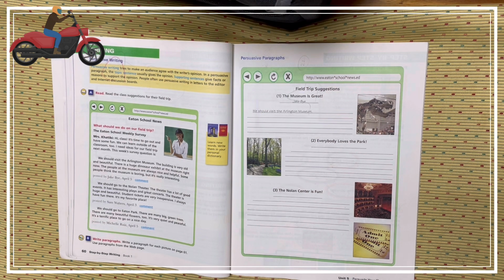We should go to Eaton Park. There are many big green trees. There are many beautiful flowers too. It's very quiet and peaceful. It's a terrific place to go on a nice day.